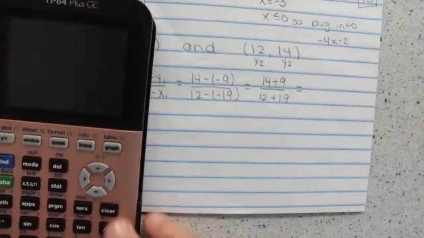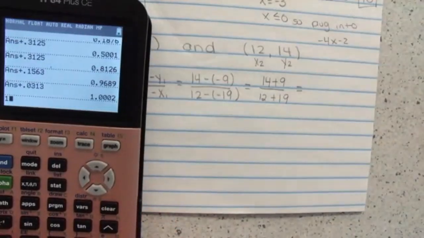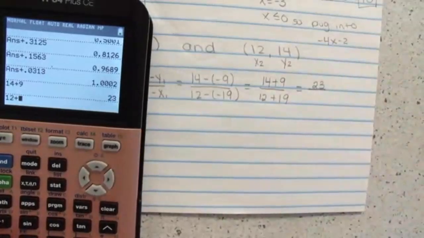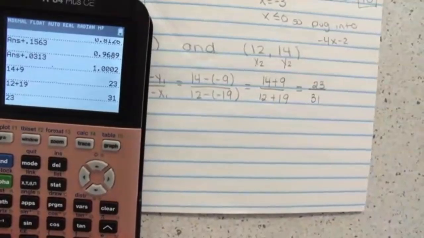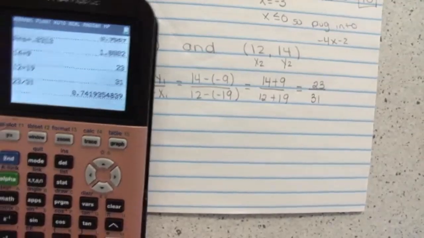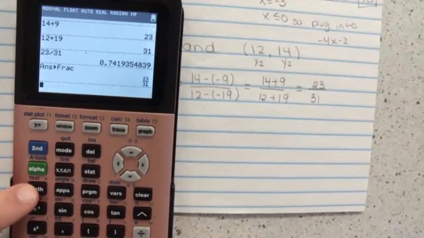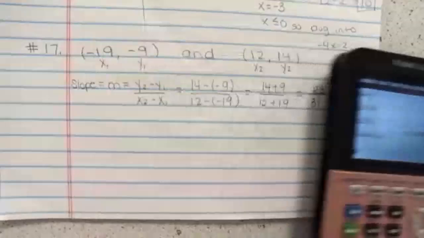So in our calculator, 14 plus 9 is 23, all over 12 plus 19, which is 31. I don't think that they can be simplified, but just to remind you, showing you how you can do it on your calculator, 23 divided by 31 equals an ugly decimal. If you hit your math button into a fraction, so press enter, it still gives you 23 over 31, which is ugly, not simplifiable, so just leave it.